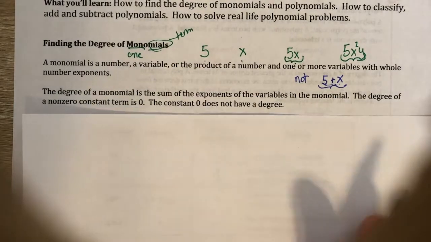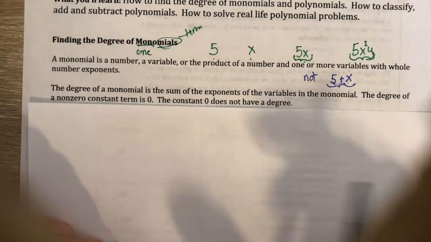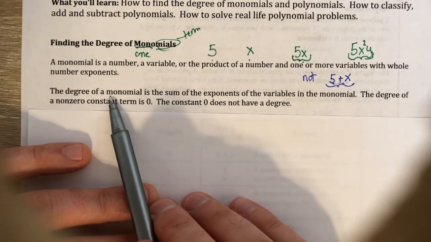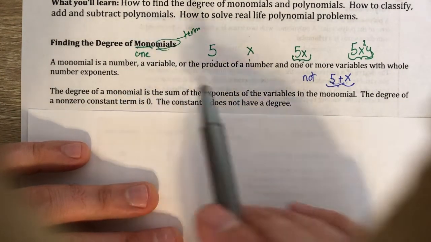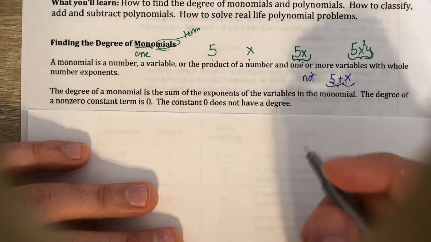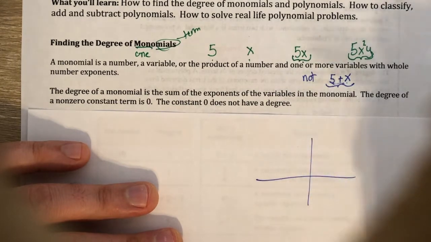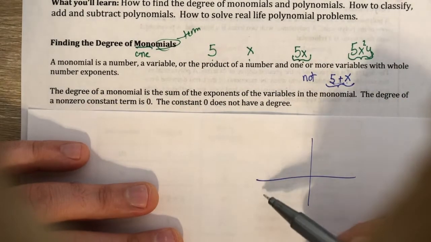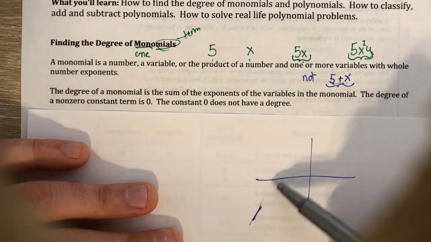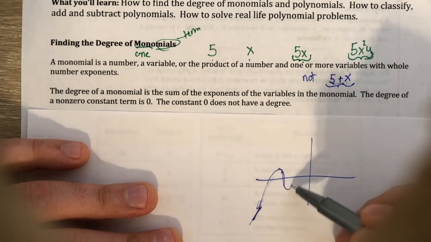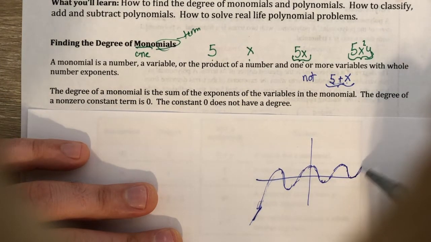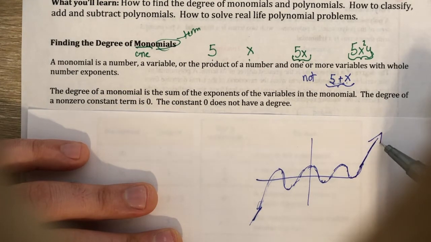All right, next thing we're going to talk about is the degree. So why do we care about degrees? Mainly because if I know the degree of a polynomial, I'm going to know the behavior. This takes a little bit to something like pre-calc to get, but say you told me I had a 7th degree polynomial. Well, I would know that the behavior of the graph would look something like this. It would start way over in the negatives. It would have 1, 2, 3, 4, 5, 6 turns, and eventually go up somewhere in the positives.